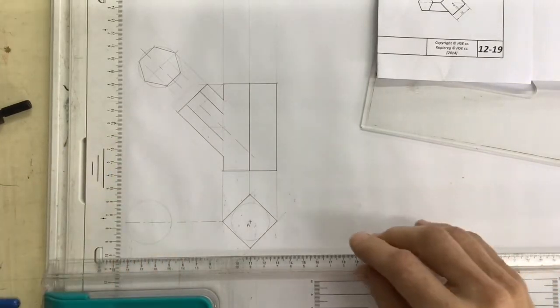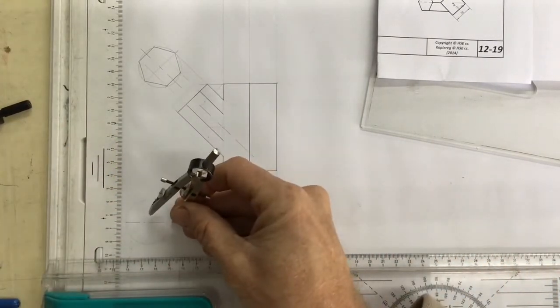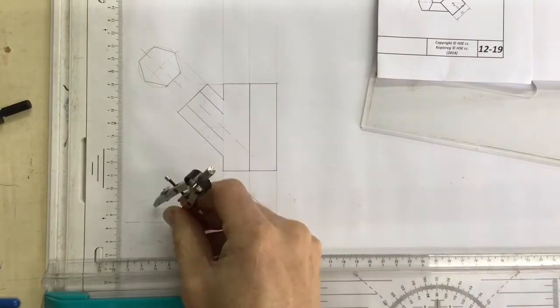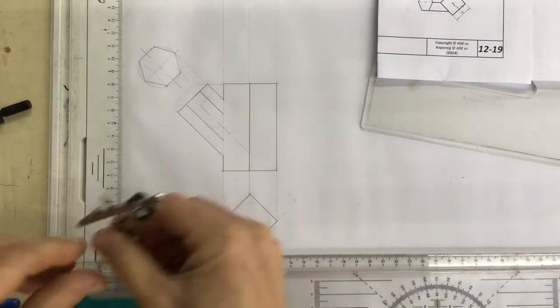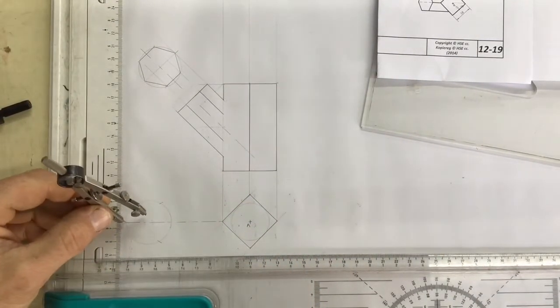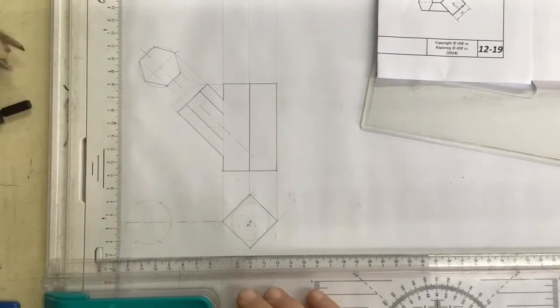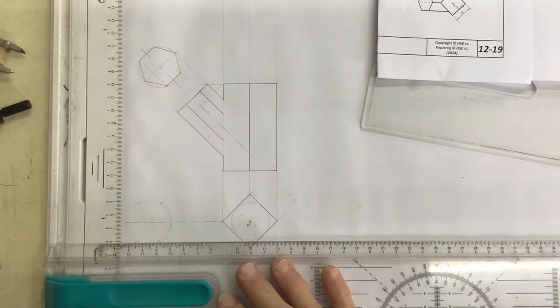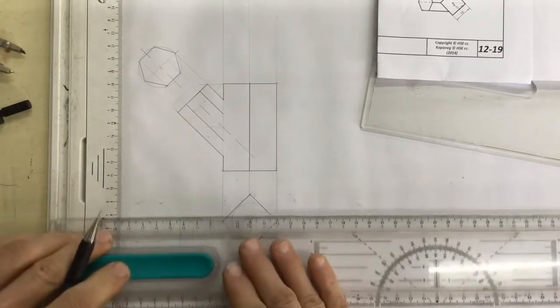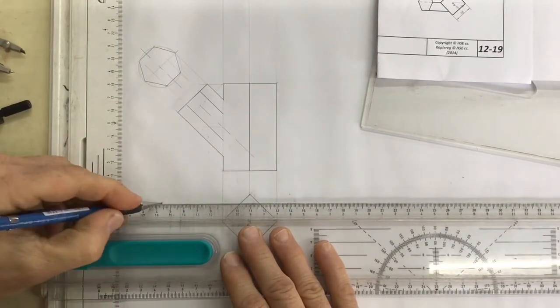Like that. Okay. Place the point in over there. There's your 2 points that you need. 16 millimeters again. 16 millimeters there, 16 millimeters there. And I can now draw in my auxiliary view over here of the branch pipe.